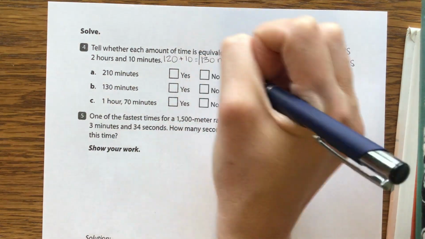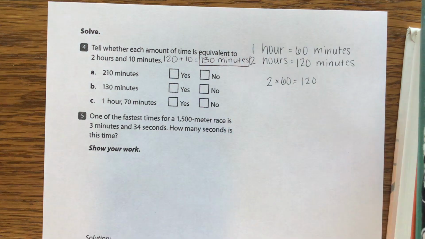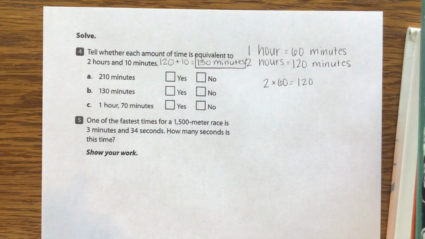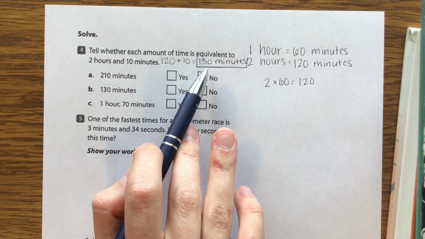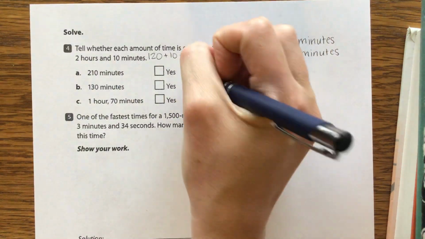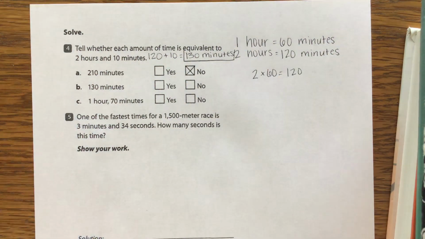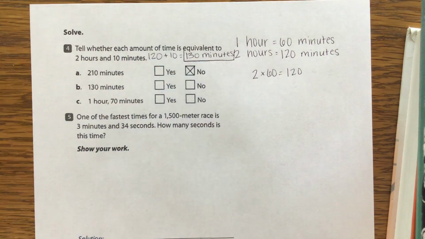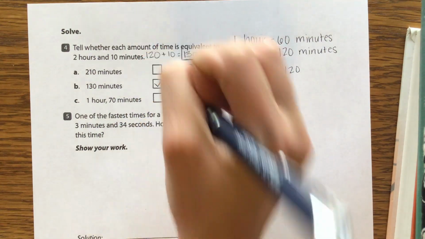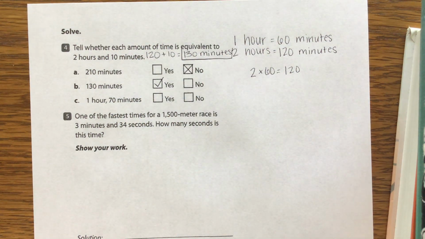Well, 130 minutes is the time that we are comparing. All right, so A, 210 minutes, is that equivalent to 130 minutes? No. B, 130 minutes, is it equivalent to 130 minutes? Yes. And C, 1 hour and 70 minutes.